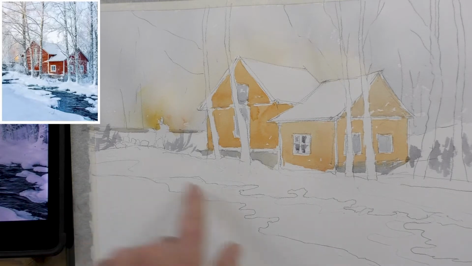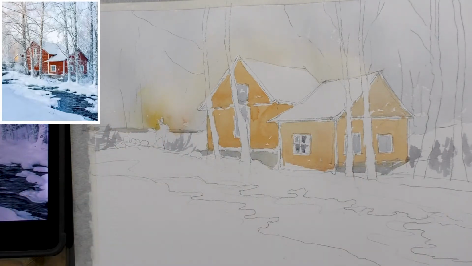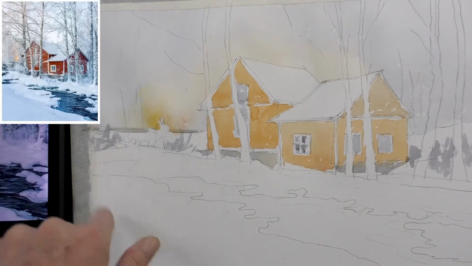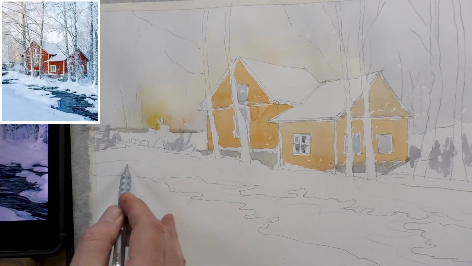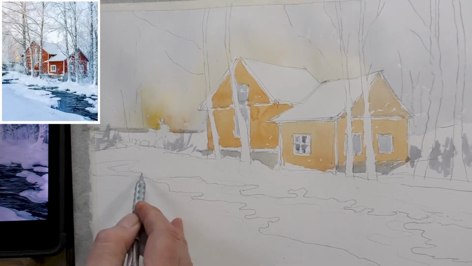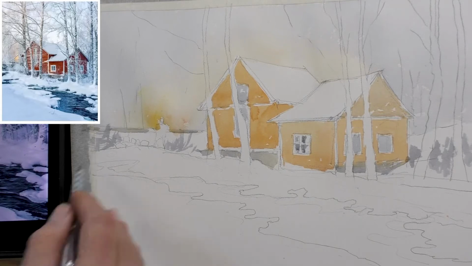Okay, I want to make the first layer of the water, just to get the separation between the whiteness of the snow and the blue of the water. Now we can see that there are a lot of dark values here in the water in this area and dark values here, but we don't start with them. We start with the lightest. We don't start with the dark. We start with the lightest. So just pay attention to this.